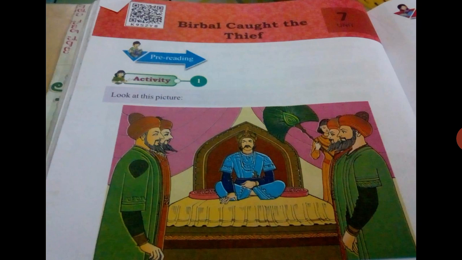All of you have a look at this picture. What do you find in this picture? You can see the court of a king in this picture. You can see the king, and he is accompanied by few people. They are called the courtiers. And what they are doing, it seems that they are discussing something.